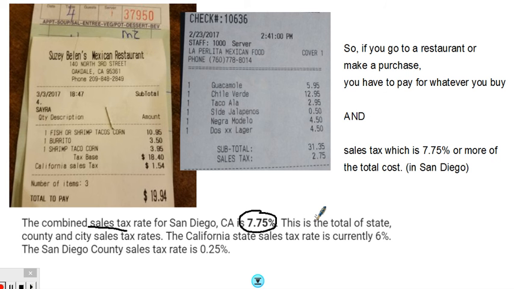And some cities and some states are different, meaning not everyone pays the same amount of tax, and it all depends on the percentage. So for example, if you go to a restaurant or buy something at a store, you have to pay for whatever you buy, and that's the subtotal.